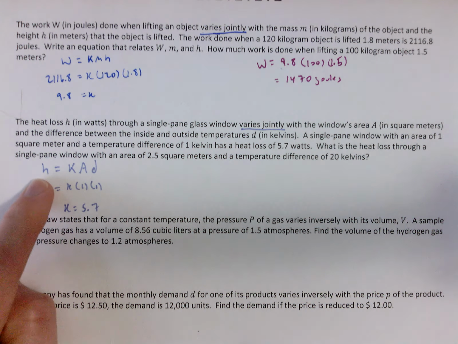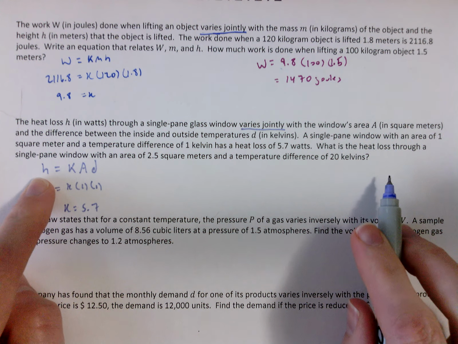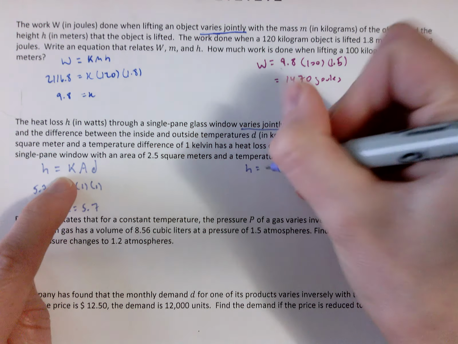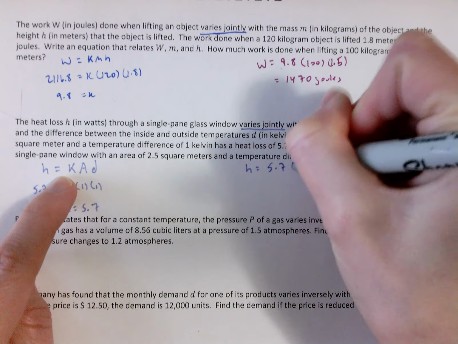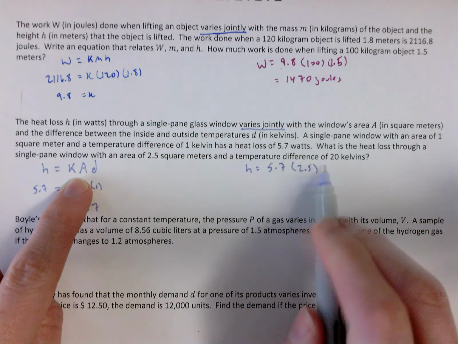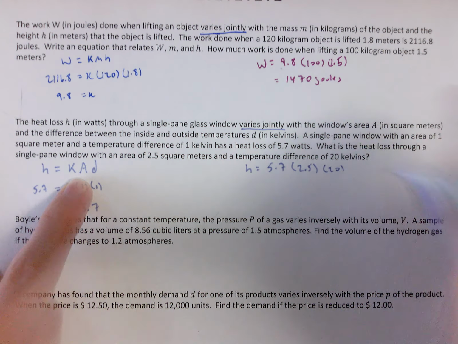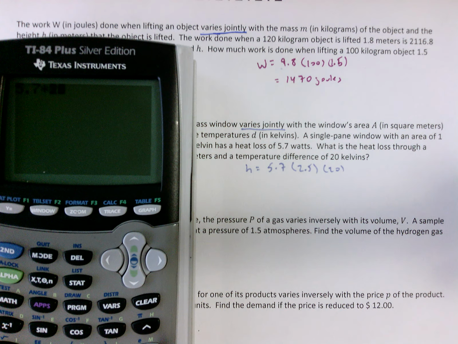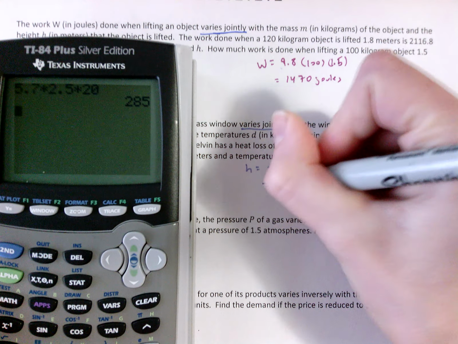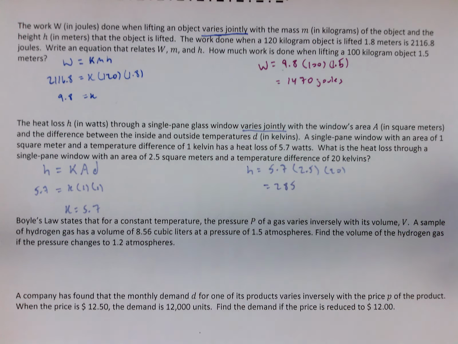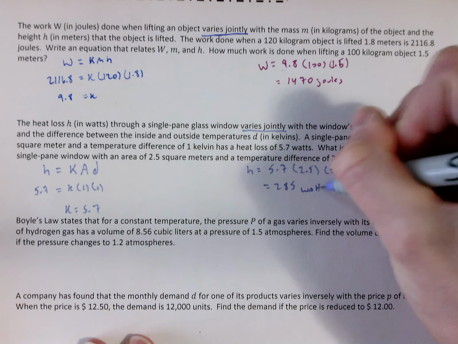Cool, and now we're going to go back here and plug that in. So what is the heat loss, right? That's H. K is 5.7, the area is 2.5, and the temperature difference is 20. Then I'm just going to throw that in my calculator. This should feel like, oh, hey, this isn't bad at all. This is a nice way to finish off the unit. Something nice and easy. And that's heat loss in watts.